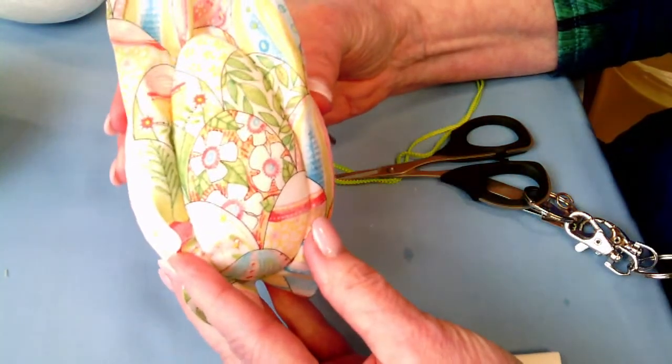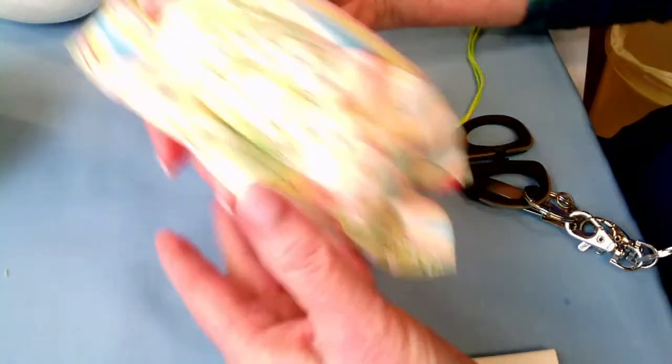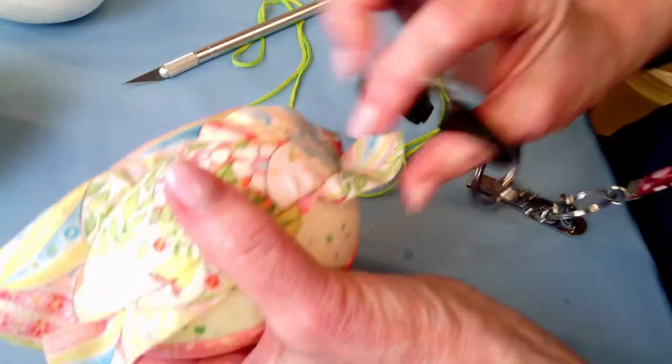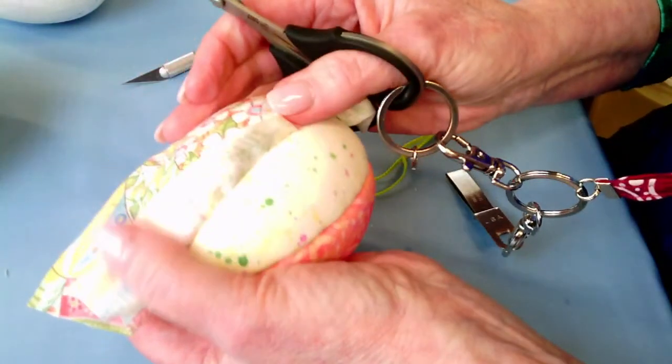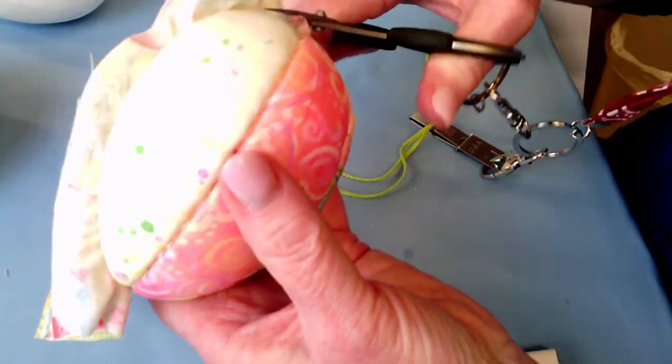Okay, so we've got our last segment, and now I'm just going to finish doing the exact same thing. I'm just going to flip the fabric, trim it away.